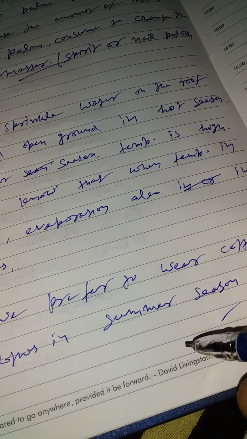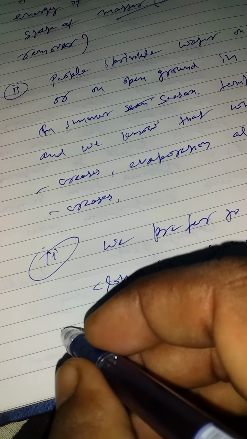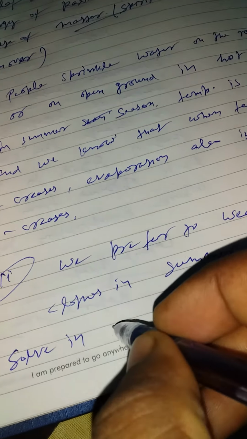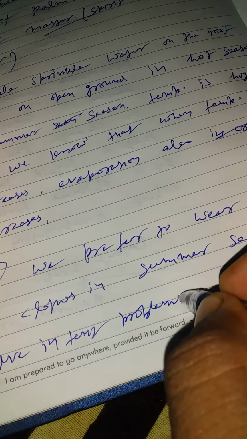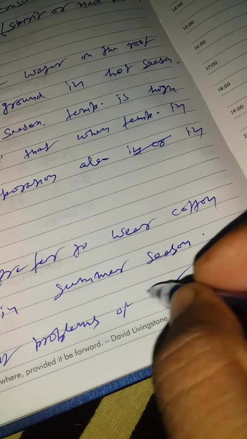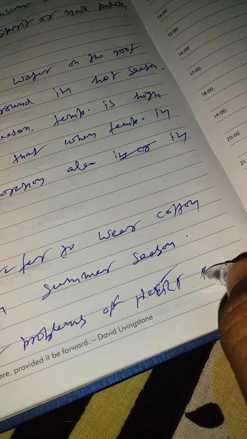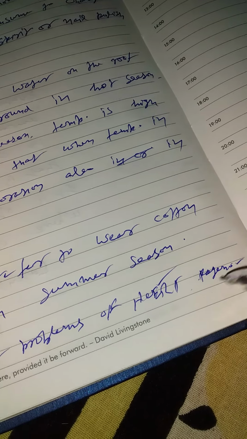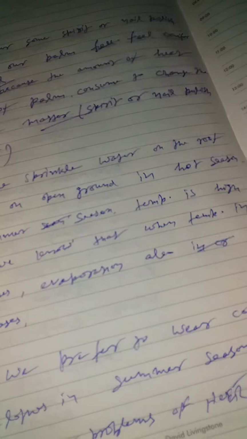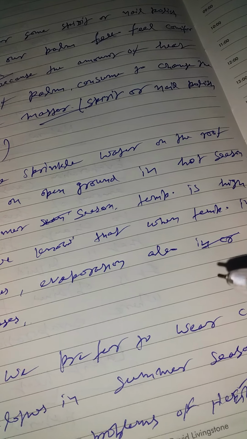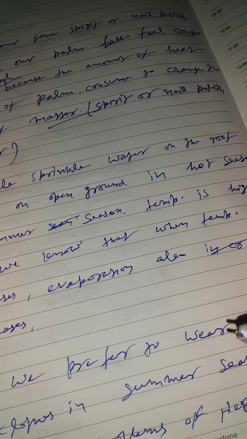So students, solve the in-text problems of NCERT, page number 10, which are based on this lecture: evaporation causes cooling as well as factors affecting evaporation.